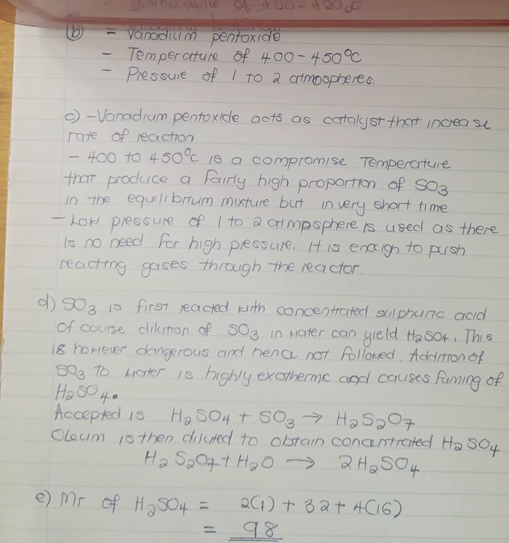And then the final question on number 11 was to calculate the relative molecular mass of sulfuric acid. So we need to add the atomic masses of all the elements that are present in that compound. So we have 2 hydrogens, 1 sulfur, and 4 oxygens. So we are going to say 2 times 1 plus 32 plus 4 times 16 in order to get 98. And relative molecular mass doesn't have units. That was all about number 11.